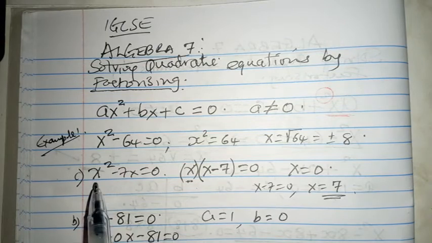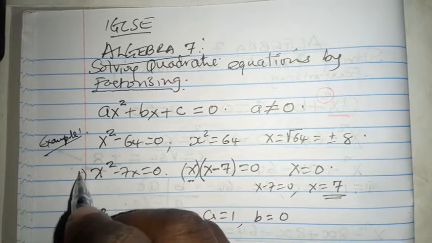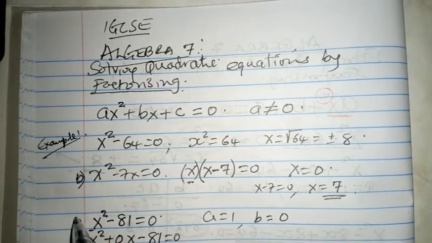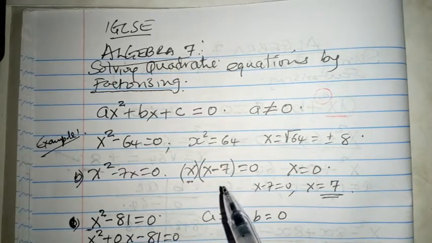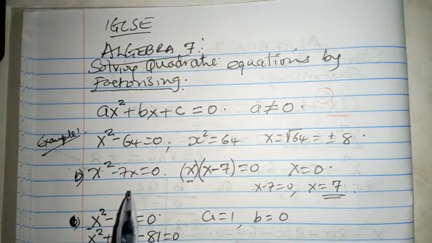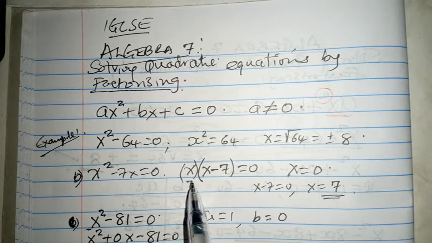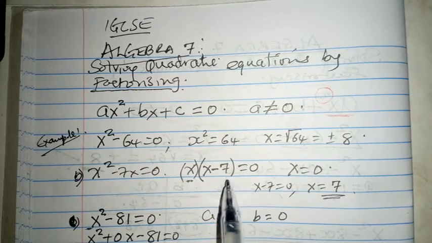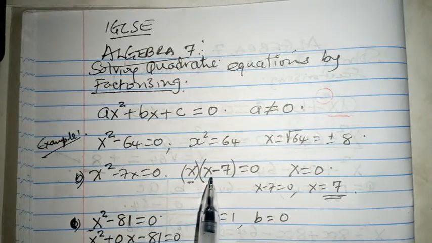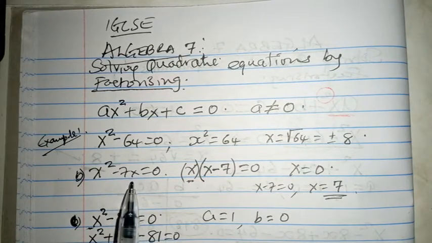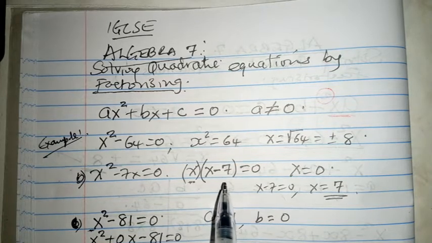But when you have something like x squared minus 7x is equal to 0, x is common and therefore x gets outside, and within the bracket we have x squared divided by x, we have x, minus 7x divided by x, we have minus 7.